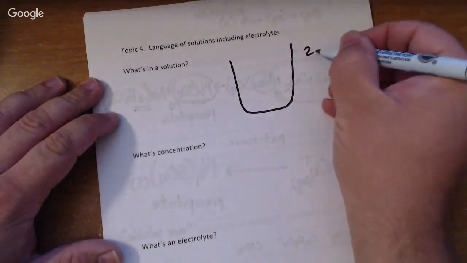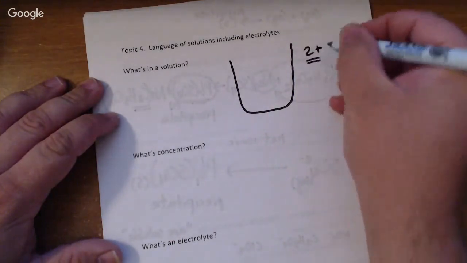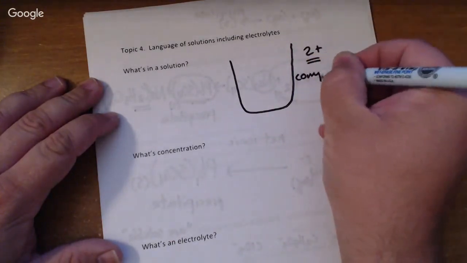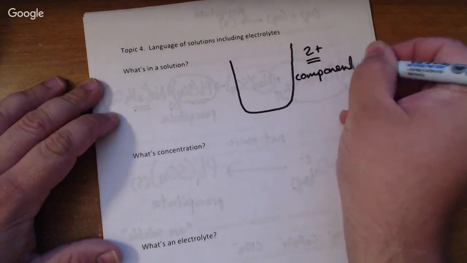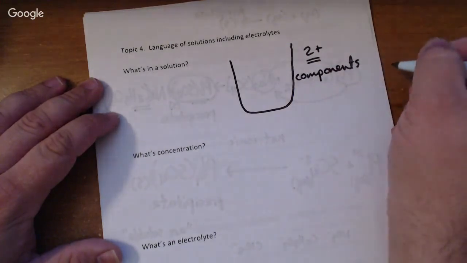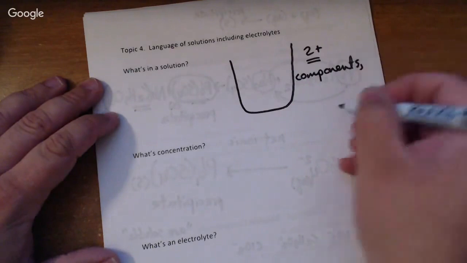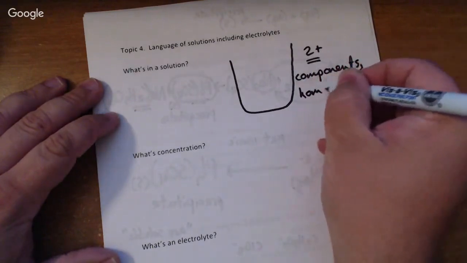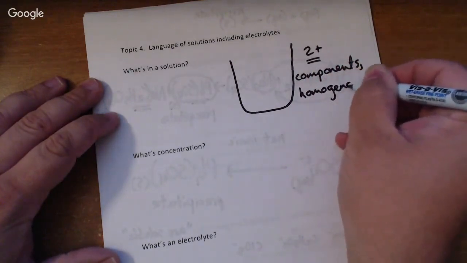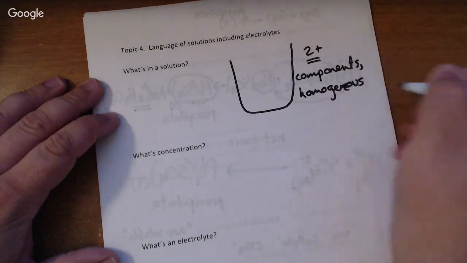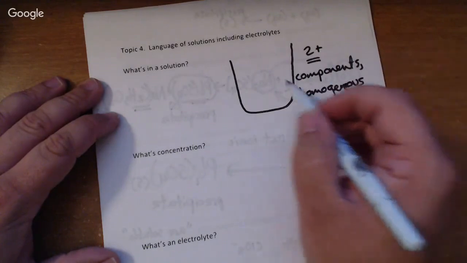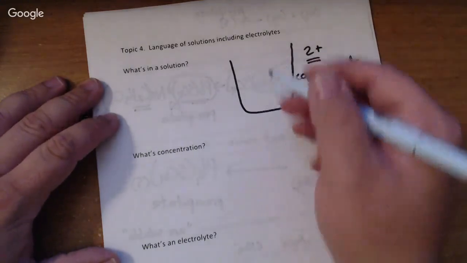We've got to have 2 or more components, or 2 or more substances. That's what's going to make it a mixture. And these are going to have to be homogeneous. If they're homogeneous, that means it's uniform all the way through.